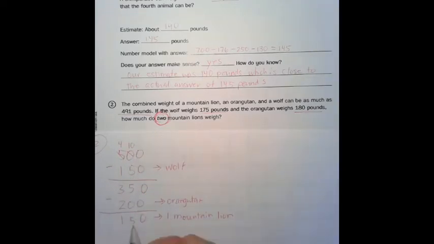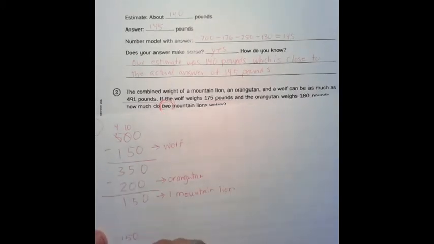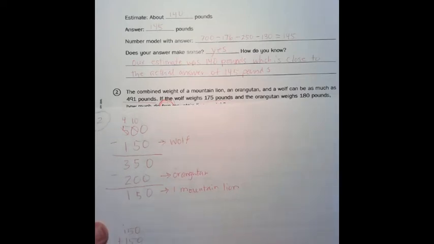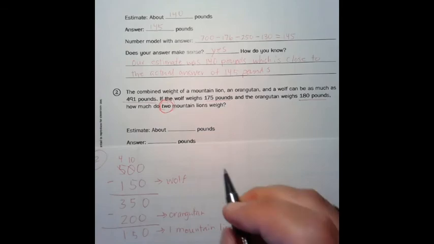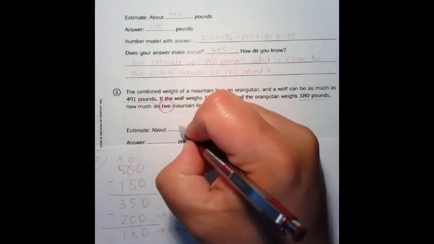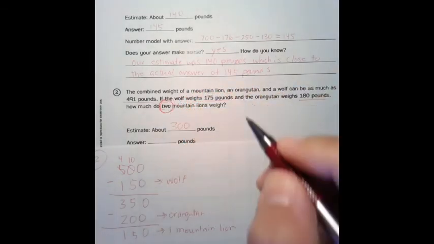So we're going to take 1 mountain lion, 150 pounds, add it to another mountain lion for another 150 pounds, to give us 5 plus 5 is 10, carry the 1. So that's 300 pounds for 2 mountain lions. Okay, so that's why it's important to really read your problem. So the estimate is about 300 pounds.